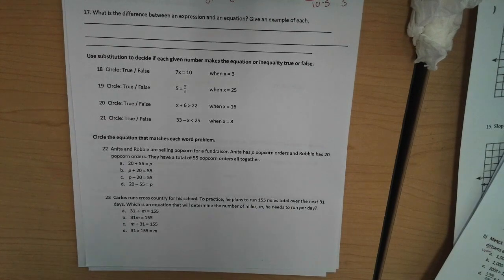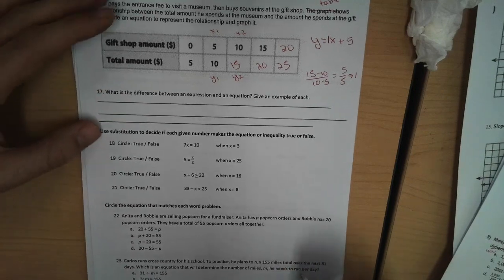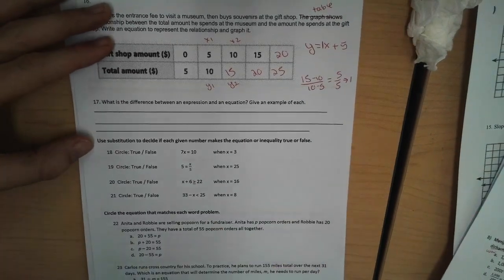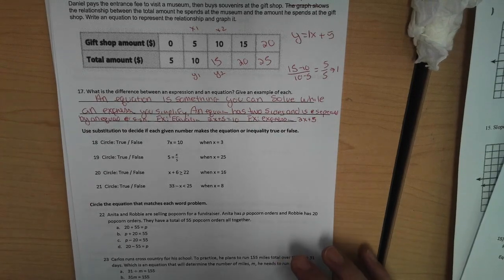What is the difference between an expression and an equation? The answers will vary on this question. An equation is something you can solve, while an expression you simplify. An equation has two sides and is separated by an equal sign. Example, equation: 2x plus 5 equals 10; expression: 2x plus 5.